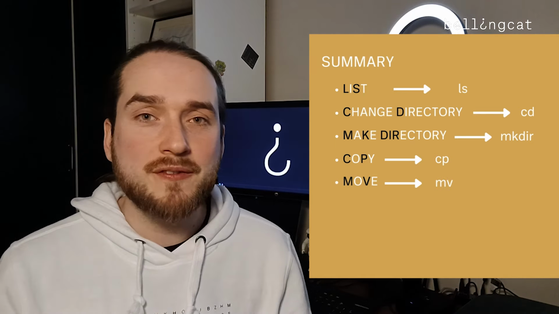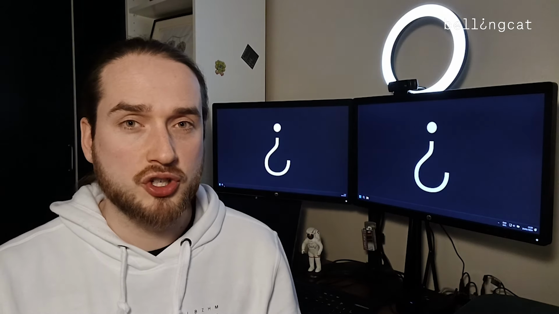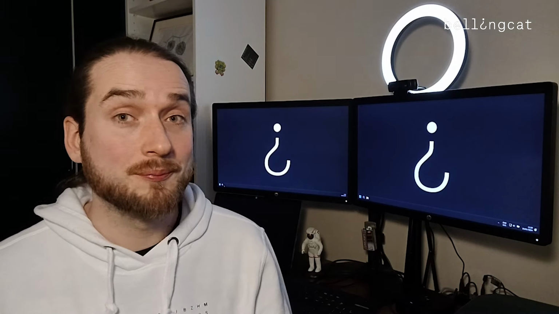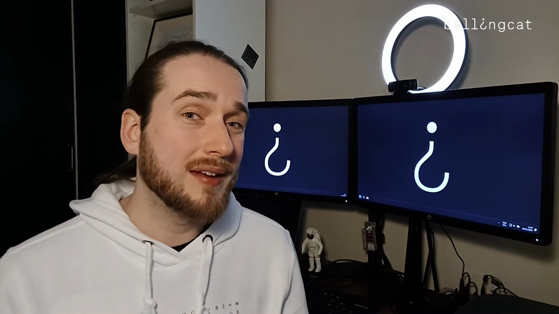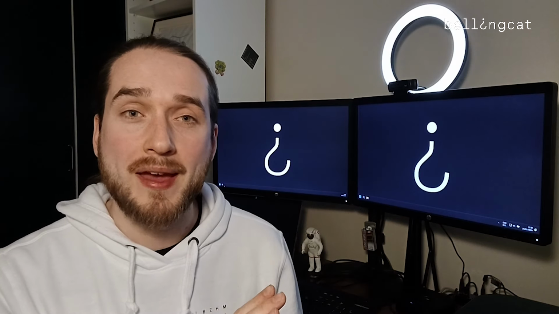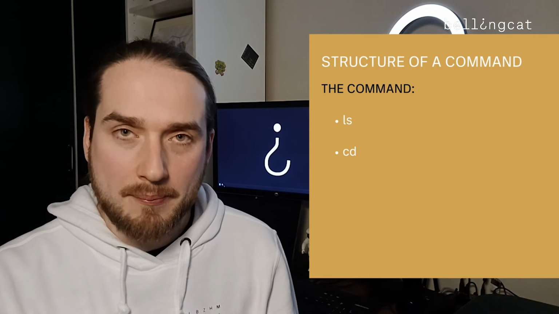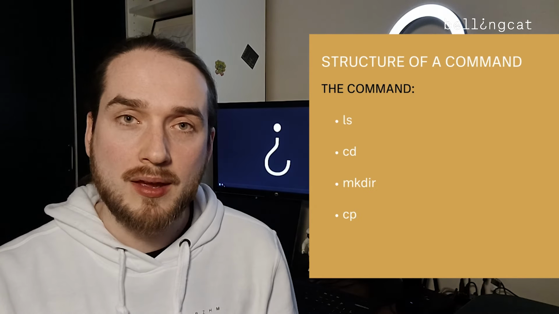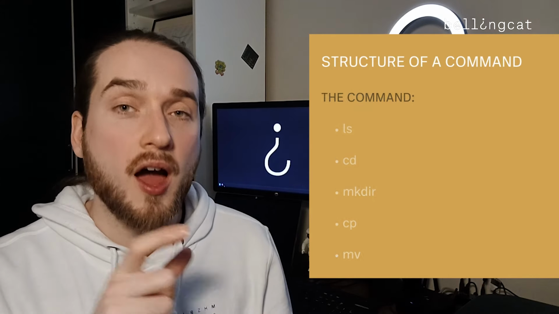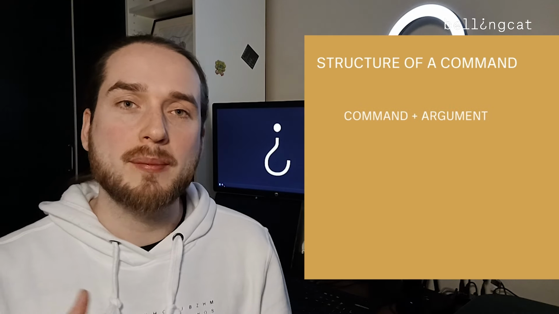Now, we've seen quite a few examples of commands being used, but we've not really talked about how they're structured yet. So let's take a look at the structure of entering a command now. Strictly speaking, the command itself is just the first word that you type, anything before that first space. In our case, that means ls, cd, mkdir, cp, and mv. Then anything that comes after that is an argument of the command. These arguments change how the command operates.